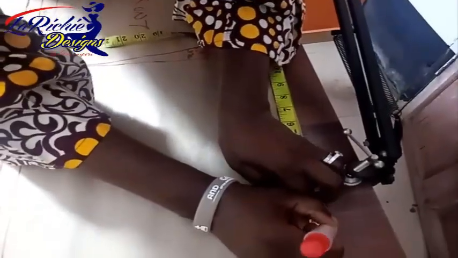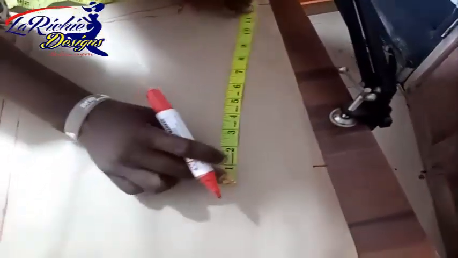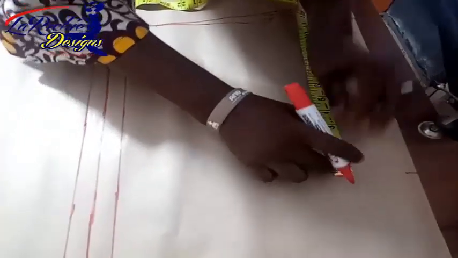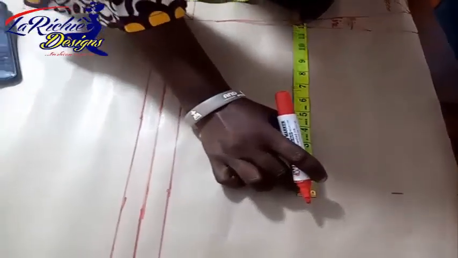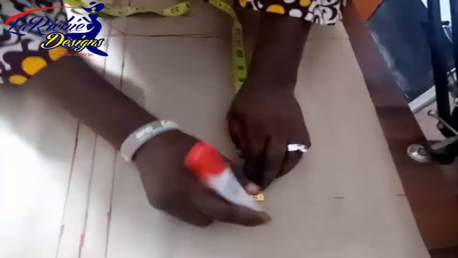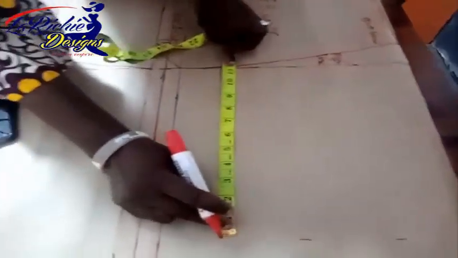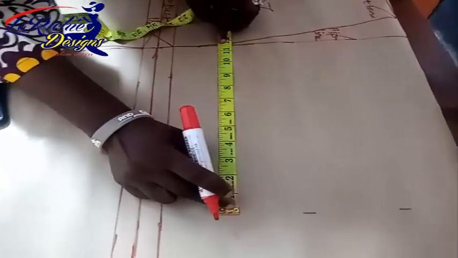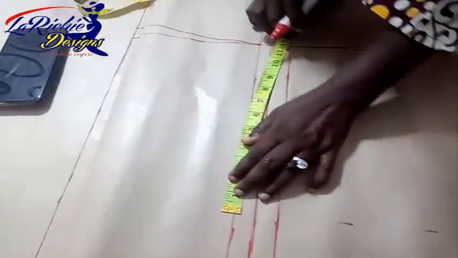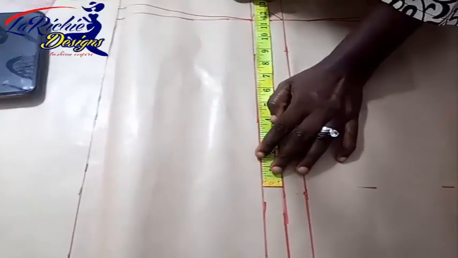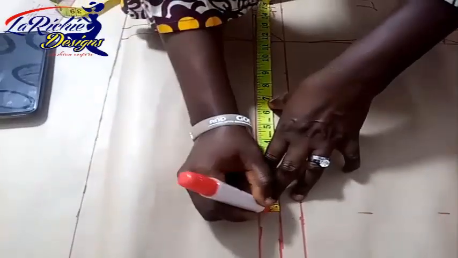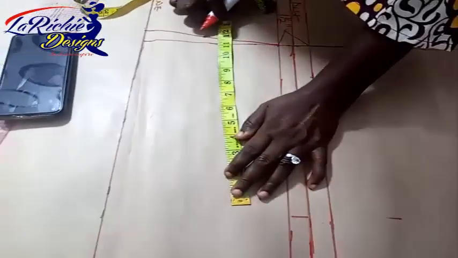Taking 11.5 down to my knee line. Mind you, I'm taking it off the knee straight line, on the straight line, not over the curvy one.